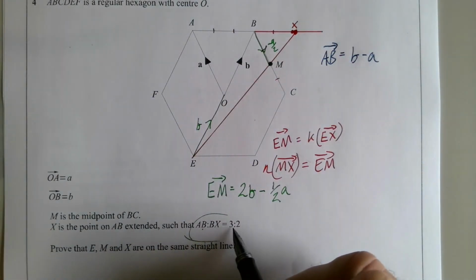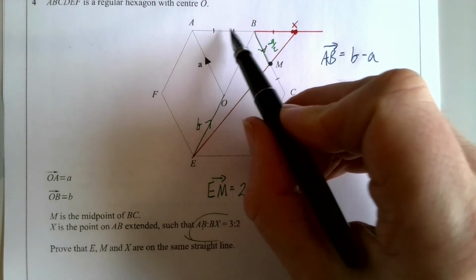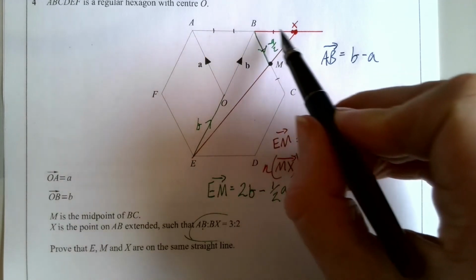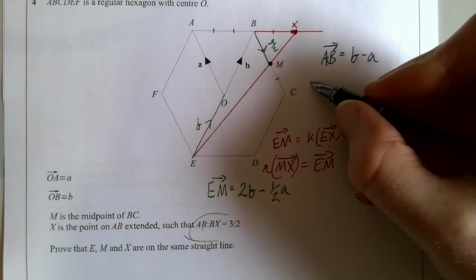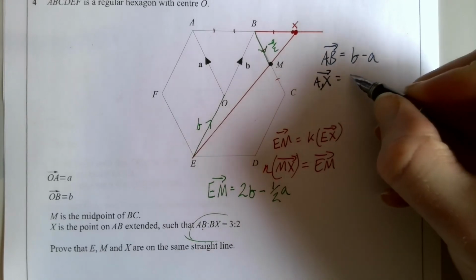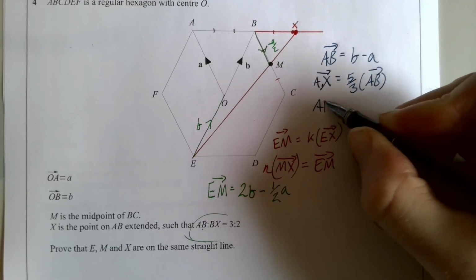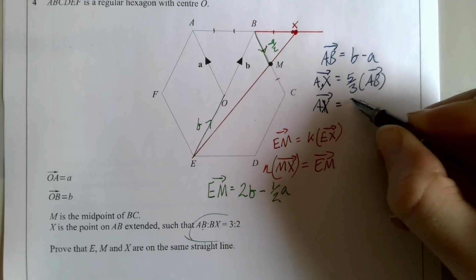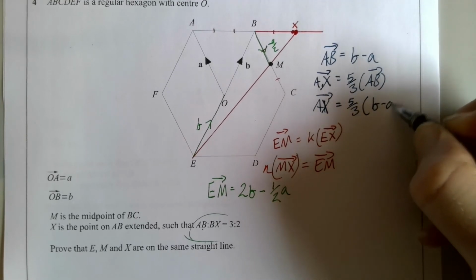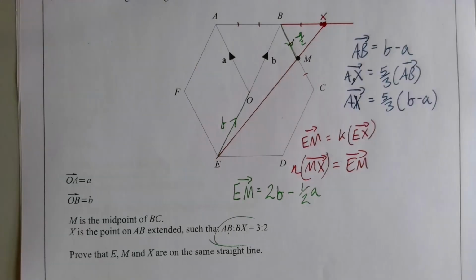And then we've got 5 parts to get from there to there, haven't we? And these parts are all thirds of A to B. So if we had 5 thirds of those bits from A to B, we would get there. So AX is 5 thirds of A to B. So therefore AX is 5 thirds of B take A. And now we know A to X.